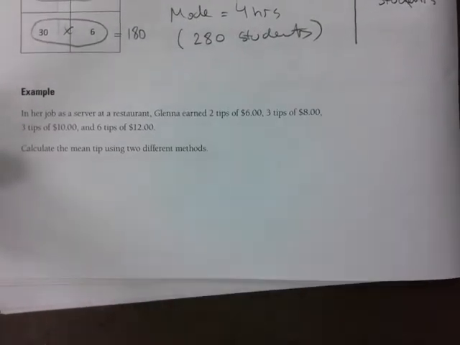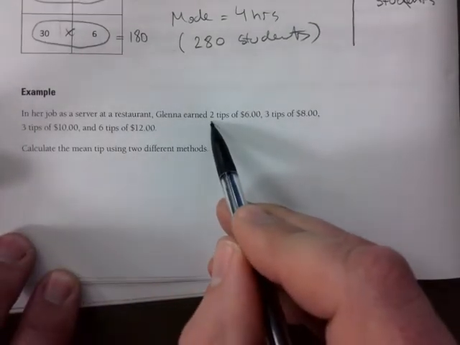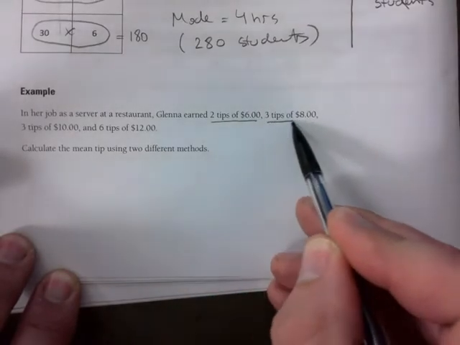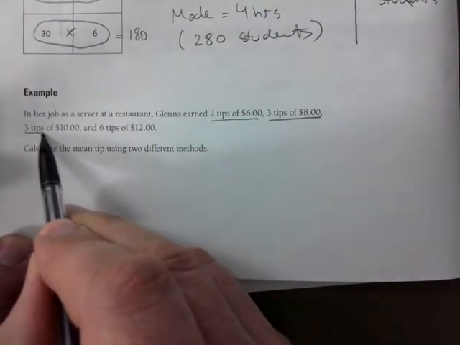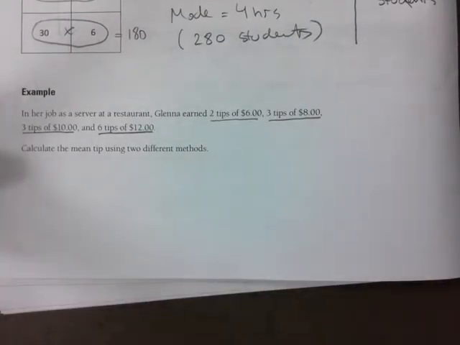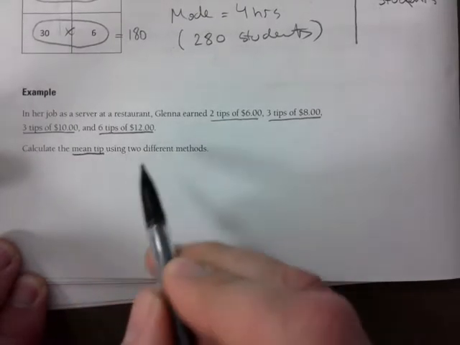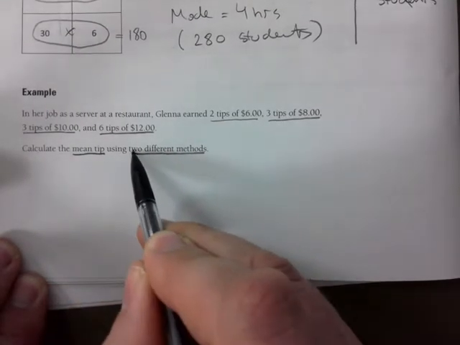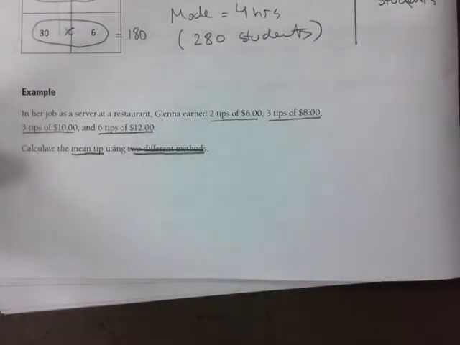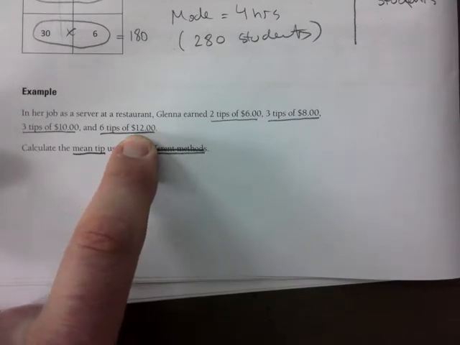Okay, so enter a job as a server at a restaurant. Go ahead. Glenna earned 2 tips of $6, 3 tips of $8, 3 tips of $10, and 6 tips of $12. You should recognize that this is repetition. I hope you do. Watch what it says here. Calculate the mean tip using 2 different methods. We're not going to use 2 different methods. Sorry, I'm not going to make you add up 12 six times. I think you get it.